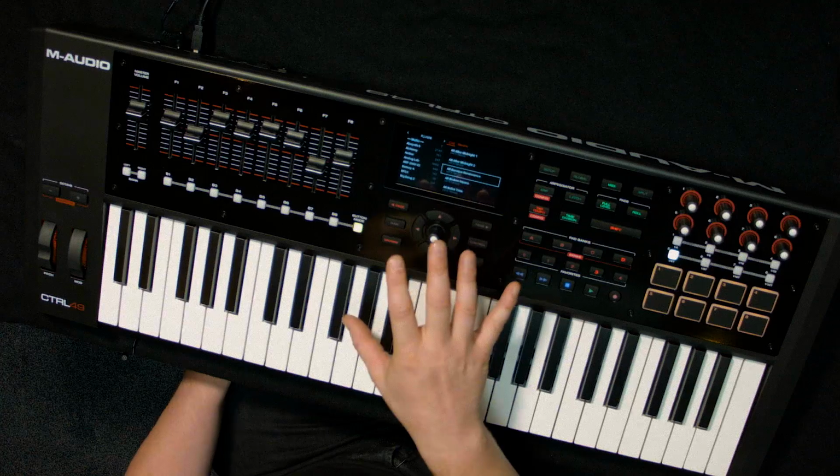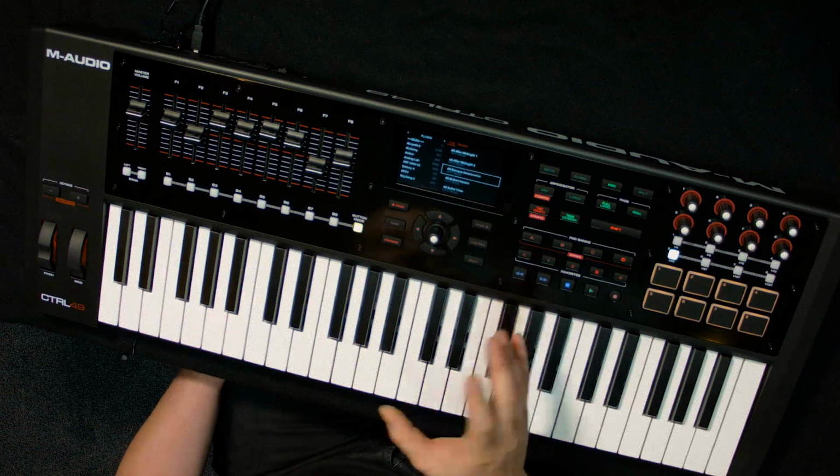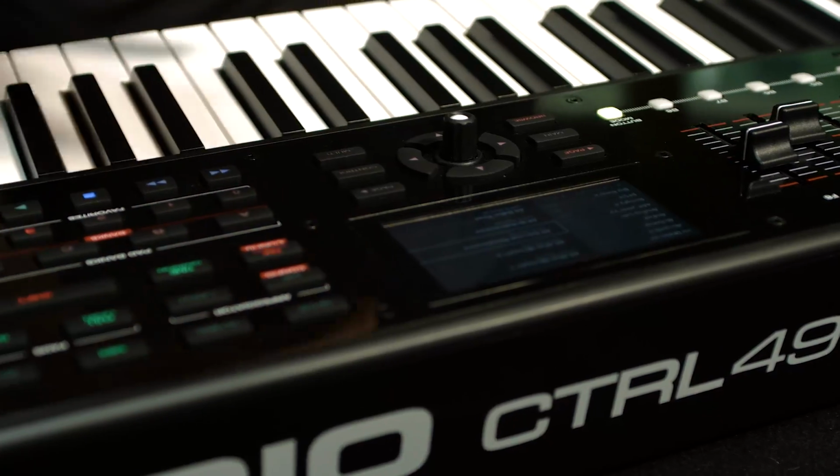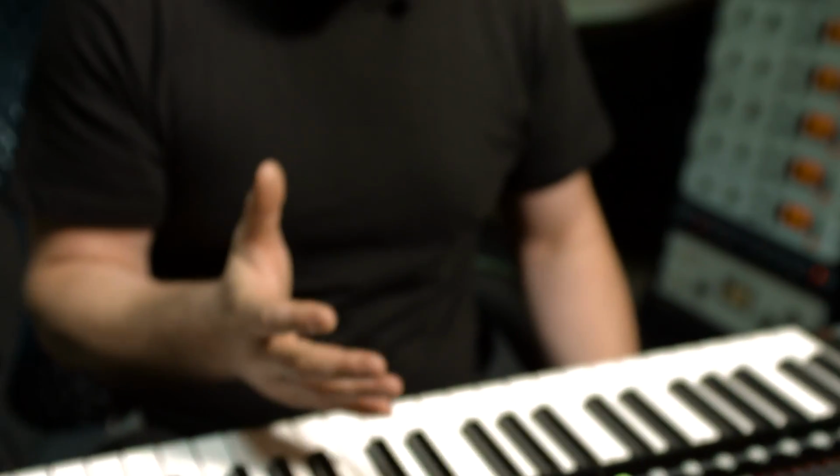So let's move to the center of the CTRL49, and this is really the heart of the keyboard, because this is where the high-res color screen is, which is integrating with VIP, and it's giving you details of all the VST instruments and effects that you have, and you'll be able to browse all of your preset sounds, and we'll look at that in more depth a bit later.